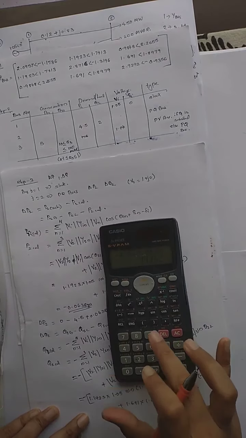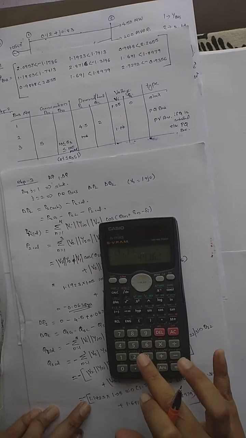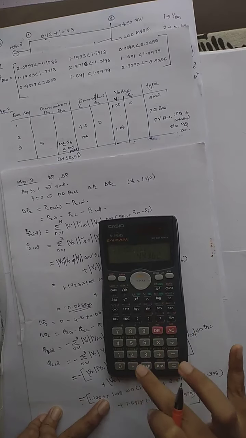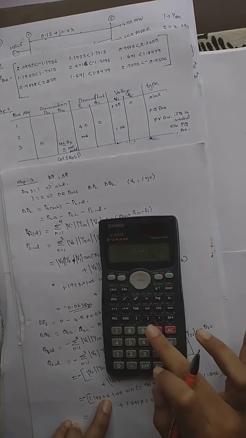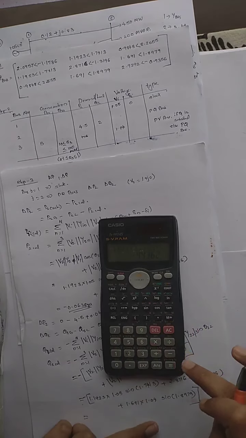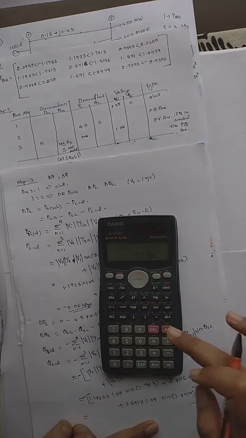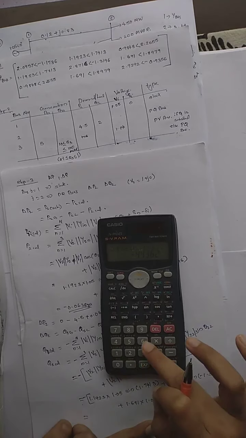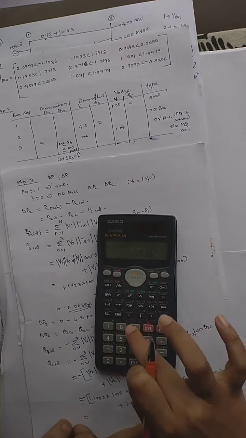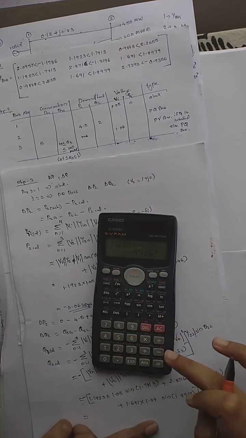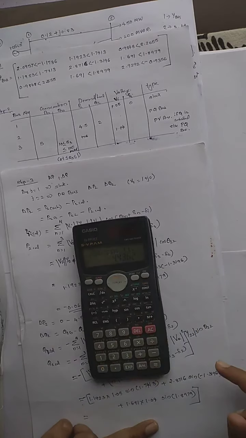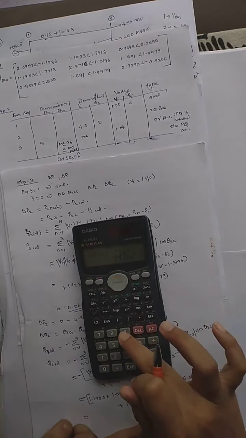So I am calculating it, that is 1.1923 into 1.05 into sin of 1.7413, closing the bracket, plus 2.8716 into sin of minus 1.3196, plus 1.691 into 1.04 into sin of 1.8979.